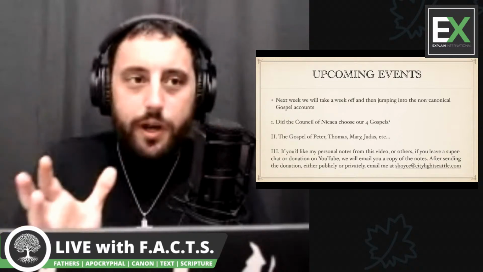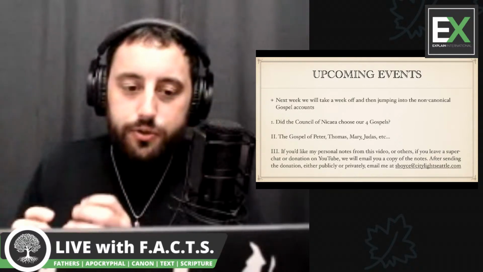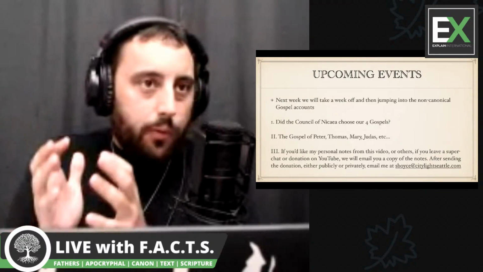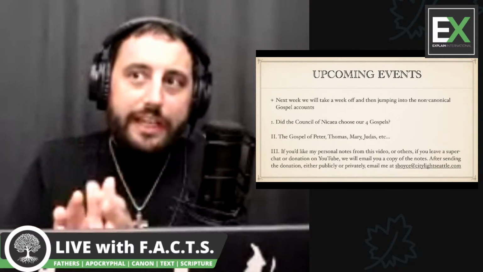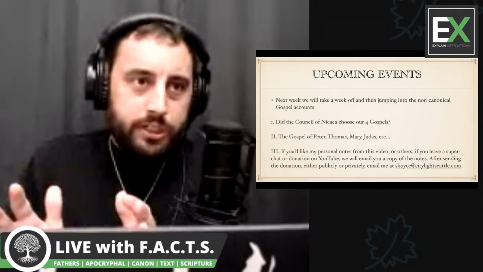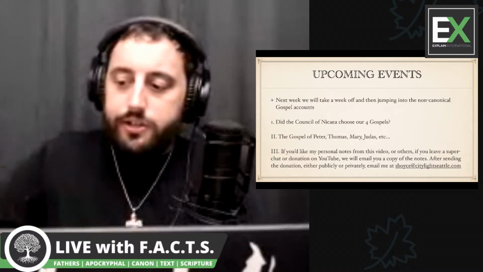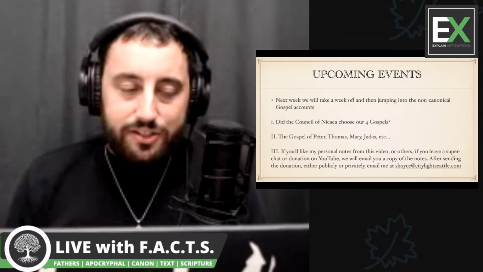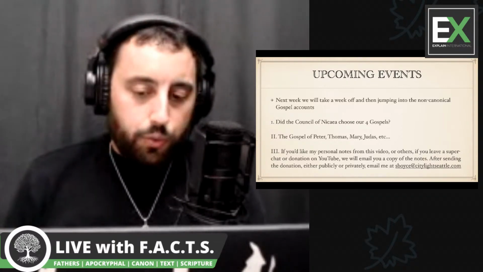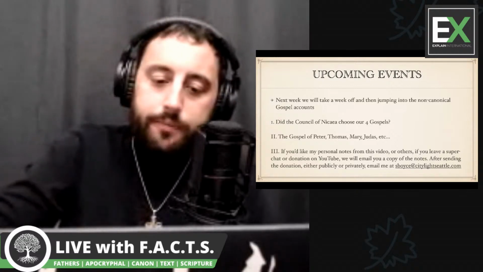We're going to shift away from the canonical Gospels. We're going to go to the non-canonical texts, and we're going to look at them and compare them, because what we're being told is we should believe that they're all created equal. That they're all the same. They should be treated as the same. They're all historical. But when we put them side by side, we want to examine the evidence and say, you know what, is this good practice? So we're going to jump into some of that as well.